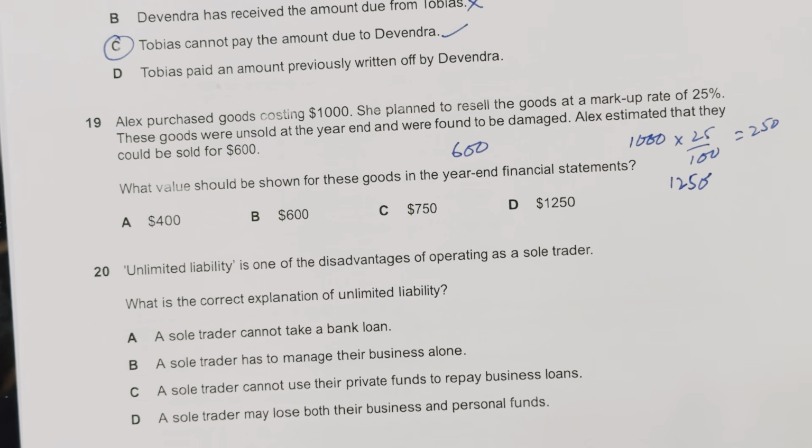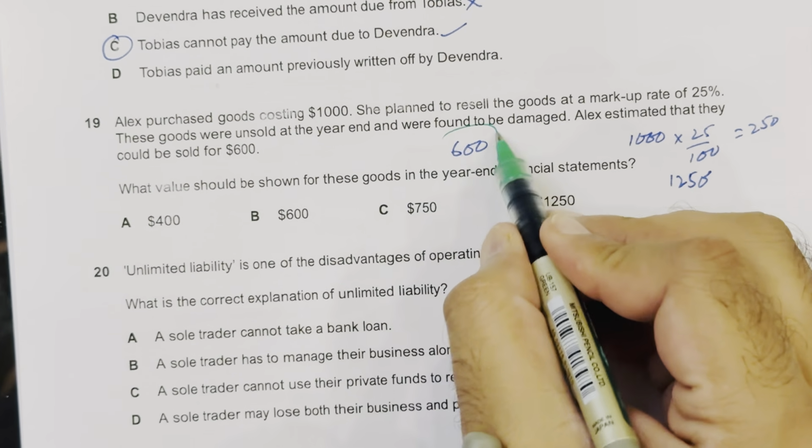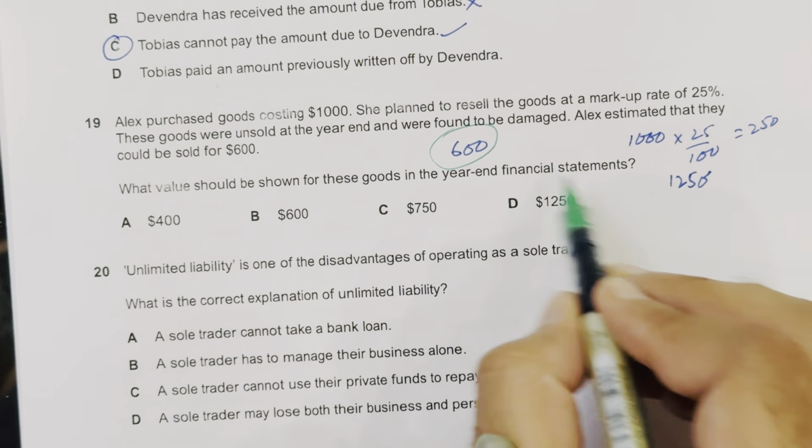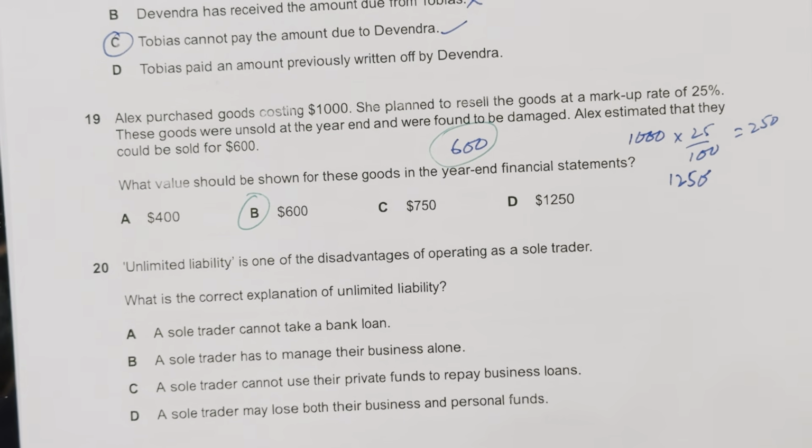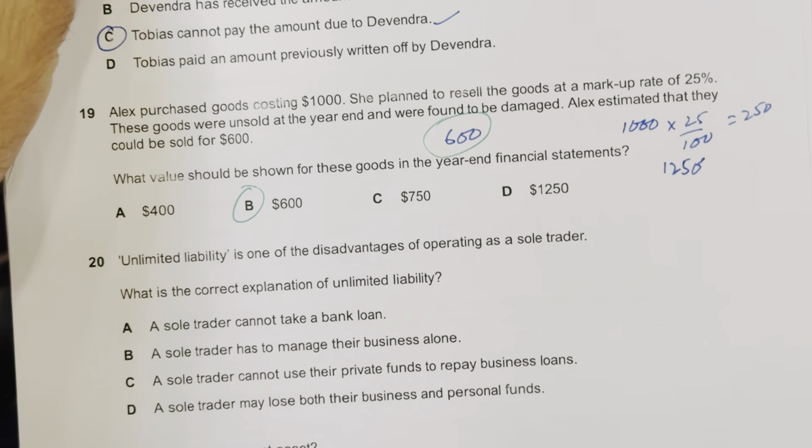Now you need to identify which value is lower, so you could show it in your books. So 600 is lower compared to 1250, so option number B is the correct answer according to NRV.